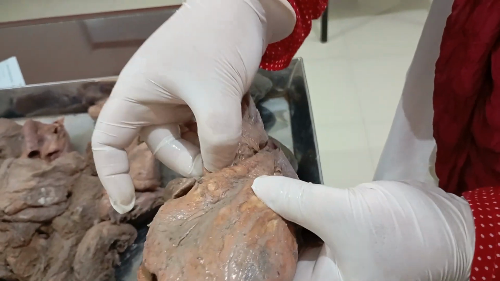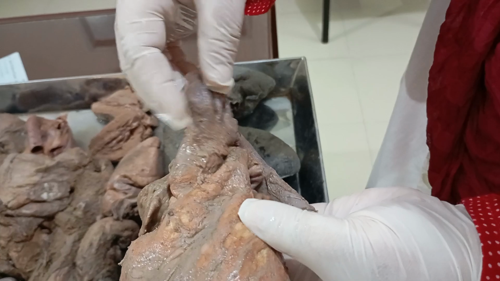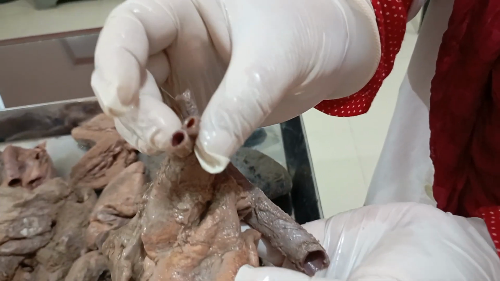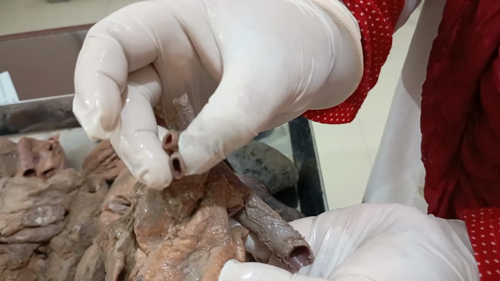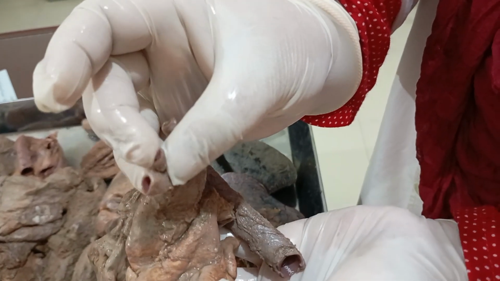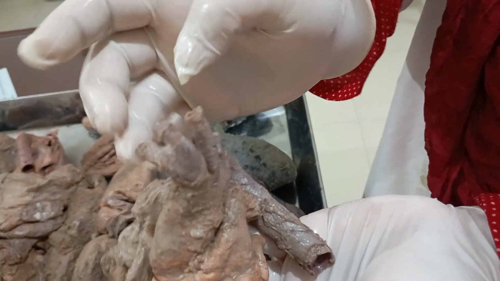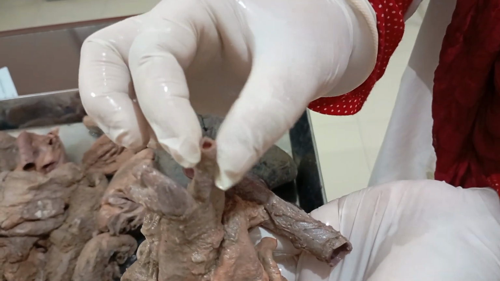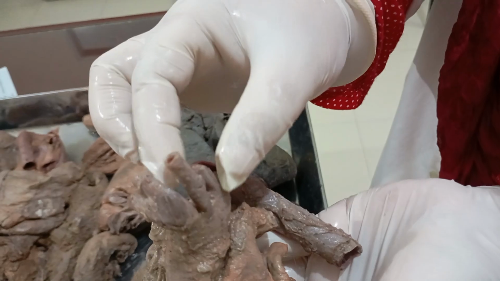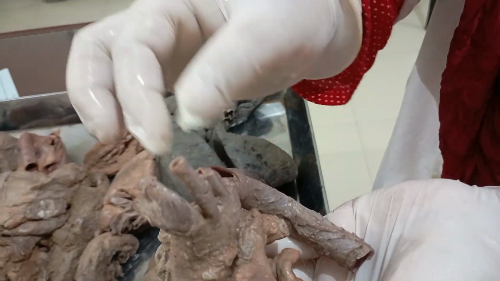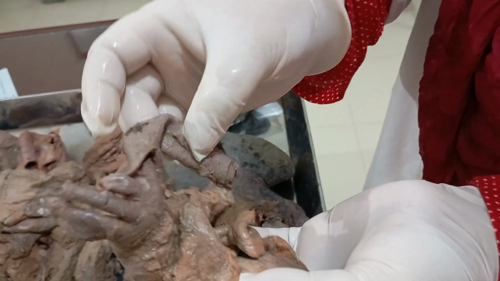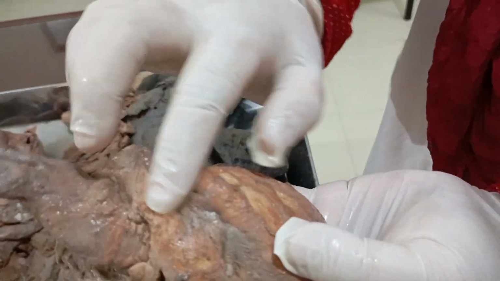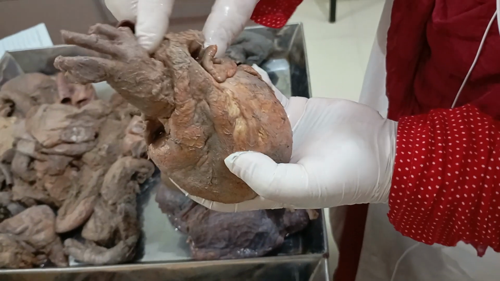This is the ascending aorta, the arch of the aorta, and the branches of the arch of the aorta: the brachiocephalic trunk. You see here two branches, one is the right subclavian artery, and the medial one is the right common carotid artery. Then the next branch, the middle branch, is the left common carotid artery, this is the left subclavian artery, and this is the descending thoracic aorta. This is the pulmonary trunk, it arises from the right ventricle.